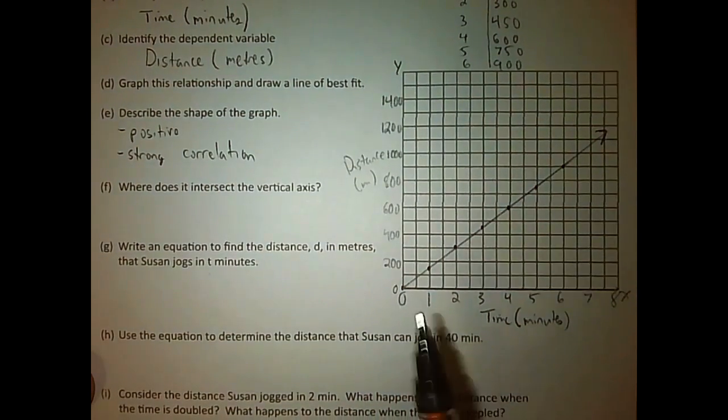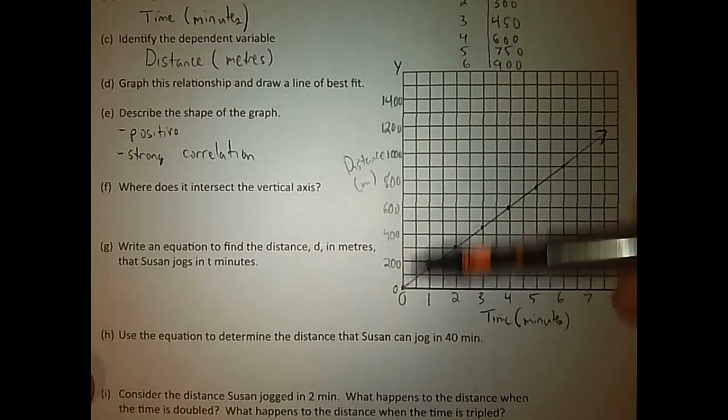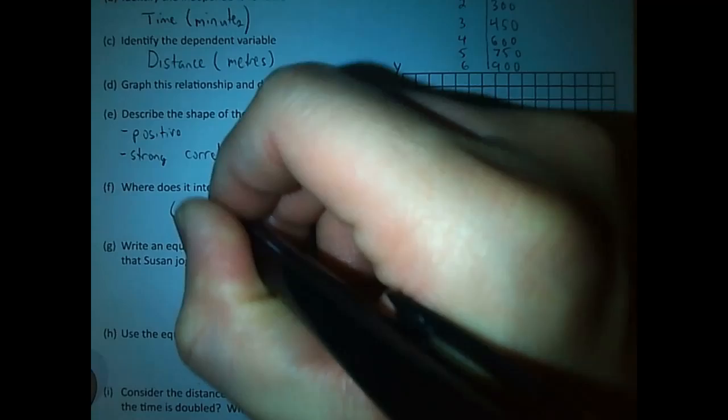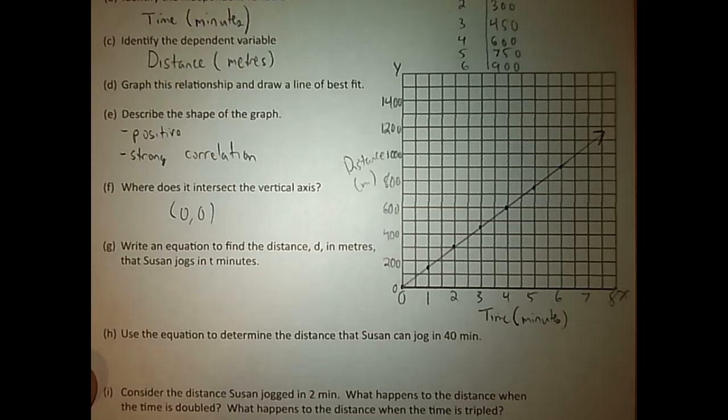So it says, where does it intersect the vertical axis? So where does this line cross this y-axis here? Well, it seems to be crossing it right at 0, 0. So now we can write an equation to figure out the distance in meters that Susan jogs in t minutes.